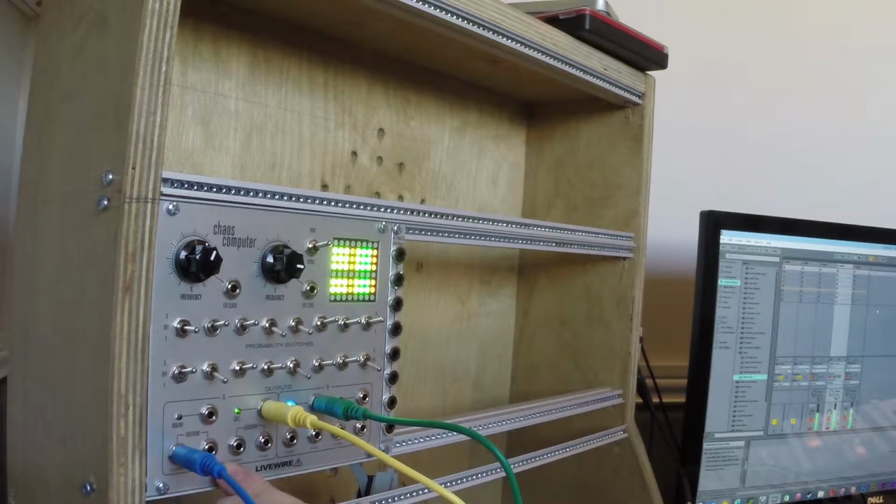And then there's two separate outputs for control voltages. There's a uniform set and a Gaussian set. And they have two separate ports. One is close and one is wide. So these will output a different spectrum of control voltages.